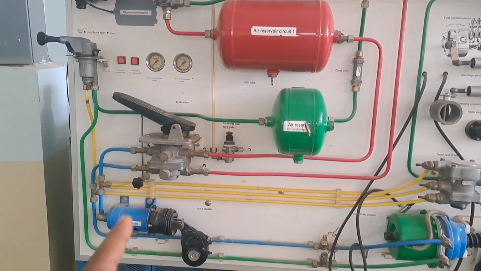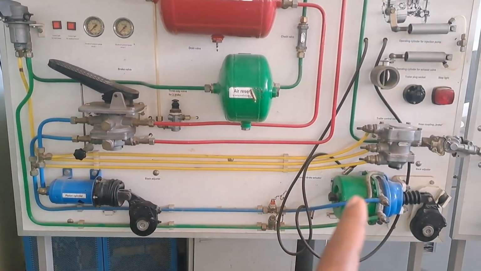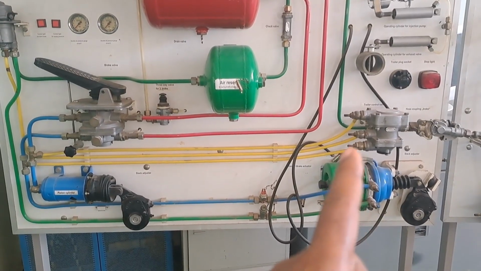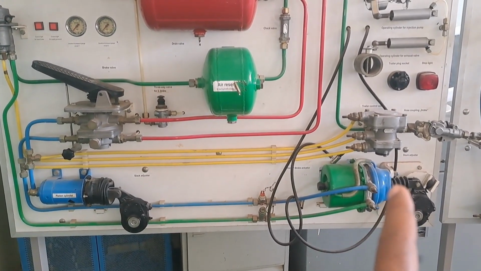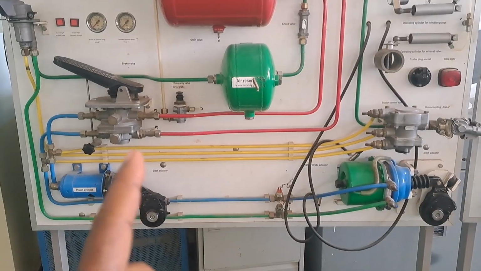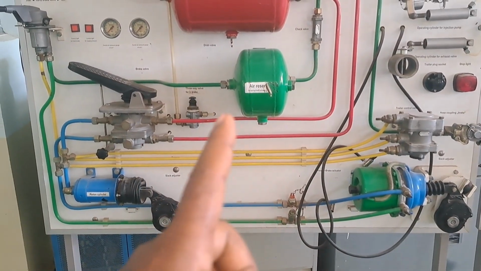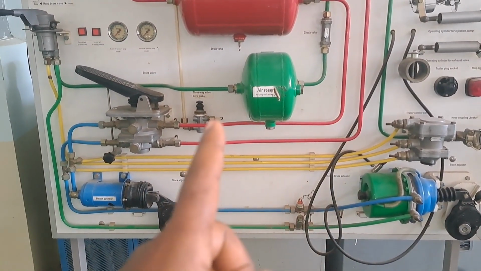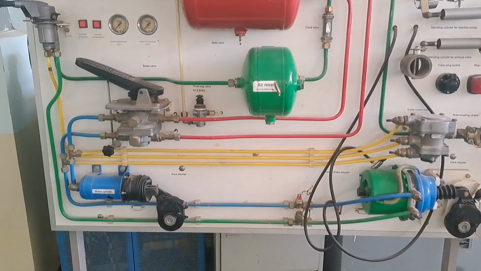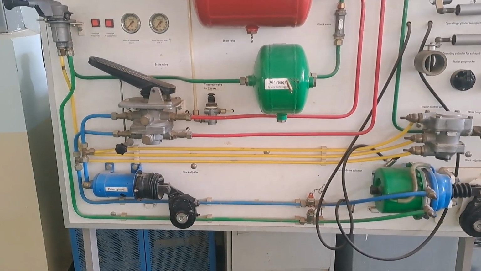We have a front brake chamber right here, and we have a rear brake chamber right here. This one is actually a combination chamber where we have a parking brake and a service brake, indicated in blue color. So every time the pedal is depressed, pressurized air from the tankers through this red line will be supplied to the brake chamber at the front and the brake chamber at the rear, and that will apply the brakes.